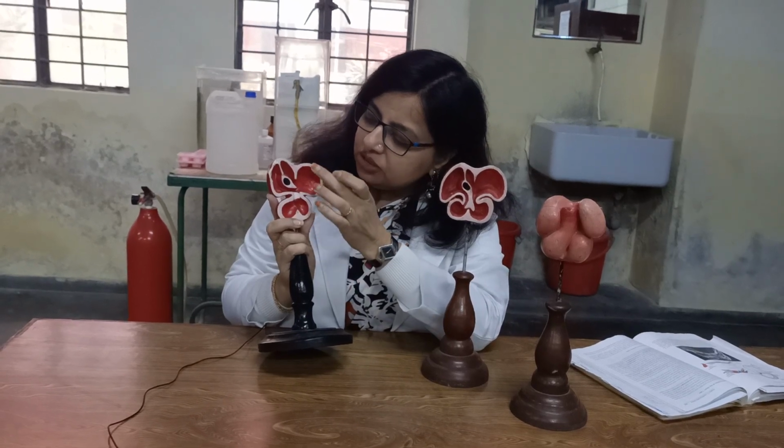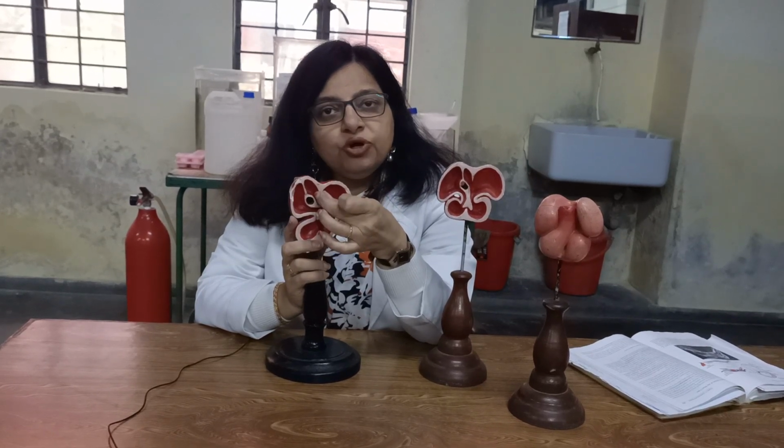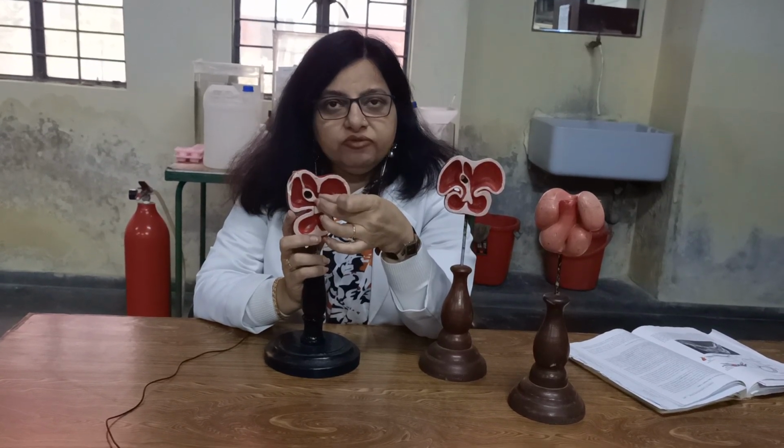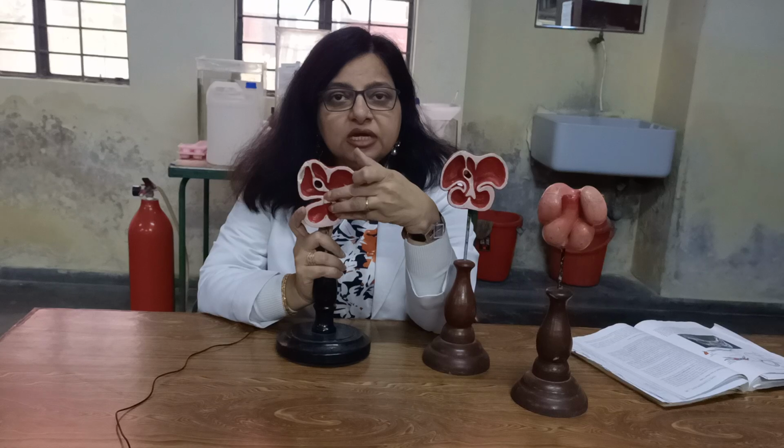This is the AV cushion, and you will see that from above a sickle-shaped fold is growing downwards towards the AV cushion. This sickle-shaped fold is responsible for the formation of the interatrial septum. So the interatrial septum develops from a sickle-shaped fold that is growing downwards from the roof of the common atrial chamber and growing towards the AV cushion.